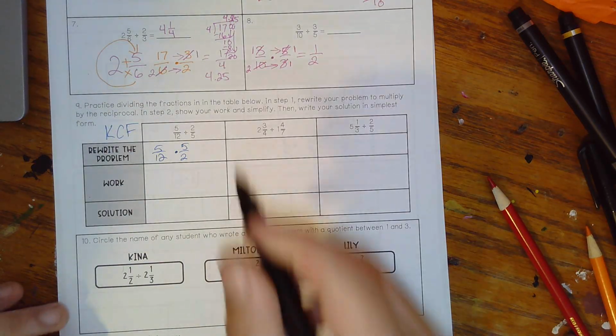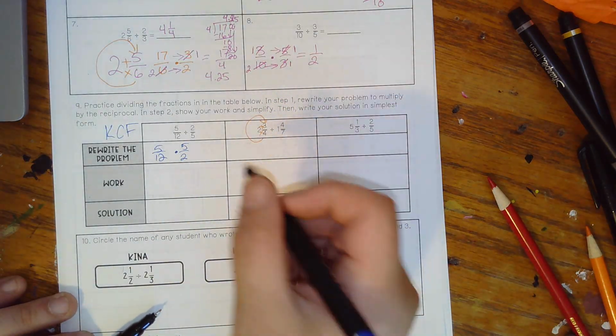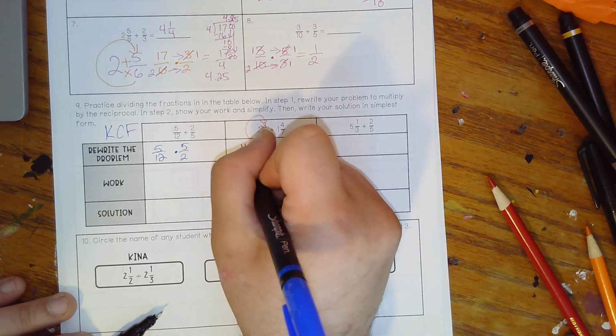For the second one, we have 2 mixed numbers, so we're going to have to walk around Texas here. 4 times 2 is 8. 8 plus 3 is 11. We're going to have 11 over 4.